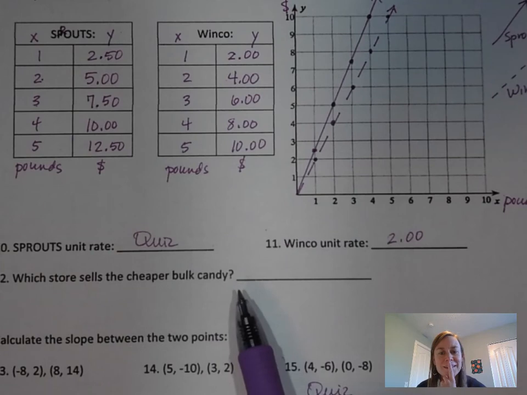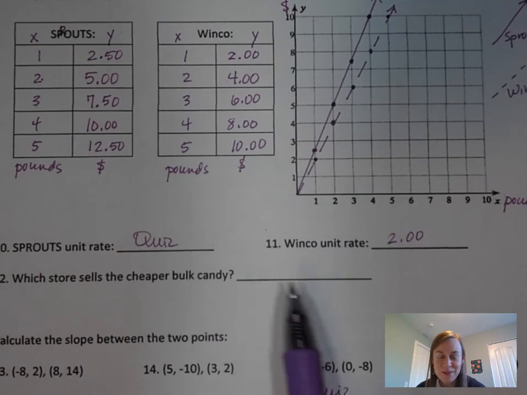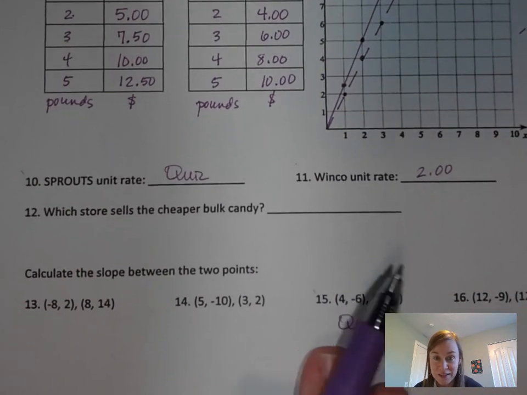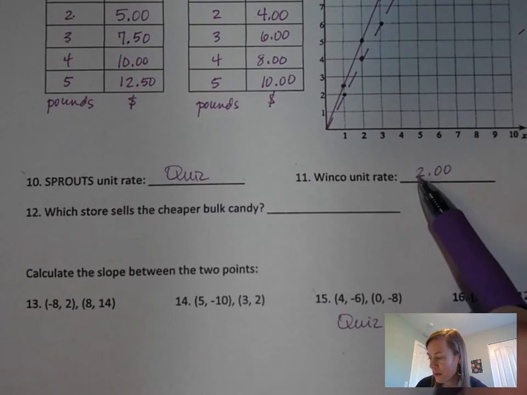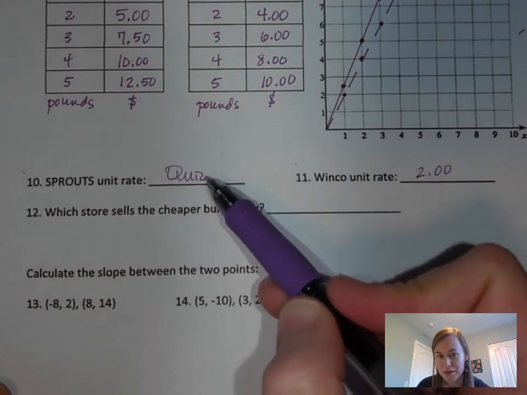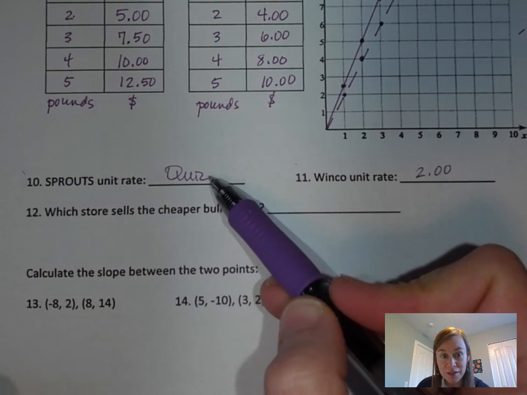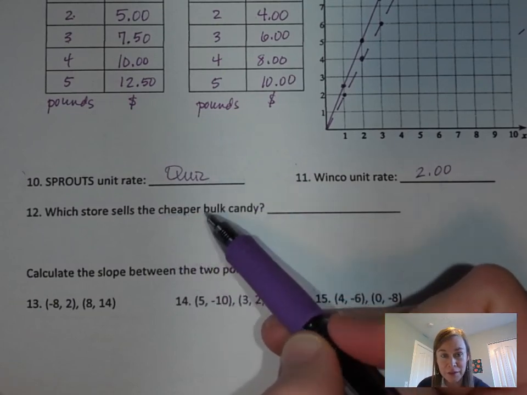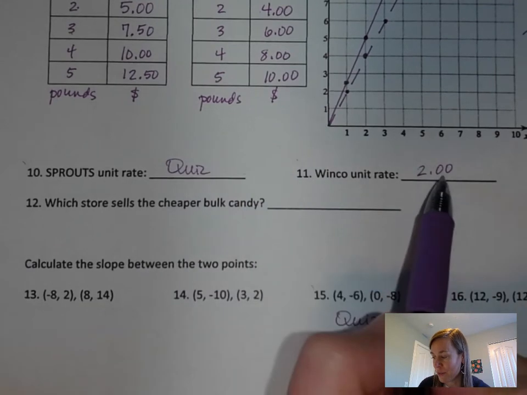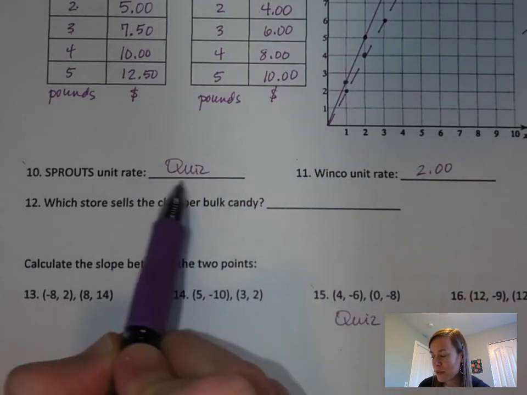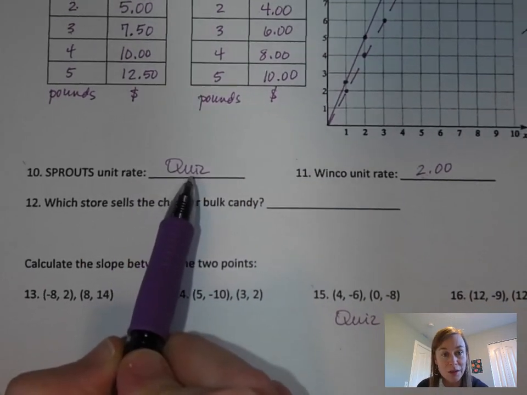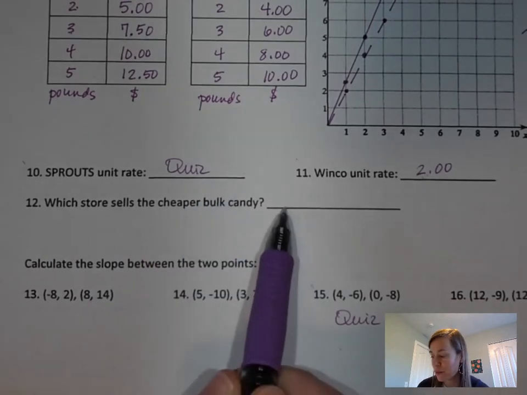Okie dokie. And so which store sells the cheaper bulk candy? Well, this involves the quiz question, so I can't really tell you the answer, but I can tell you how to find it. You're going to compare this number with whatever number is here. And whichever one is cheaper is the answer here. So again, compare this unit rate with this one, and whichever one is a lower number, that's the name of the store you're going to put right here.